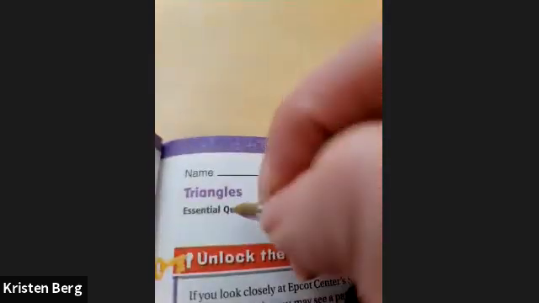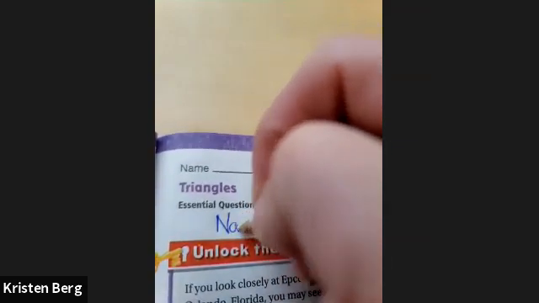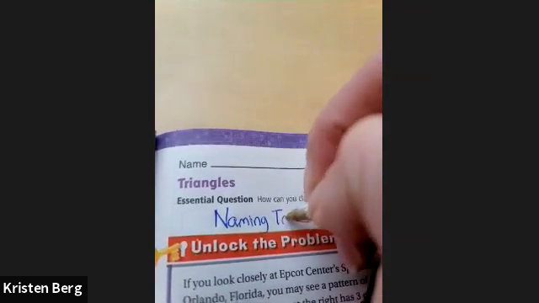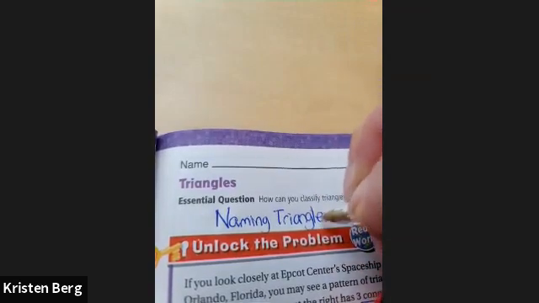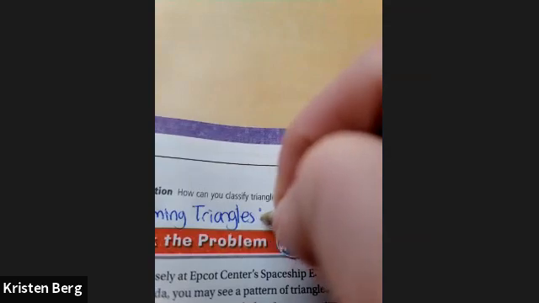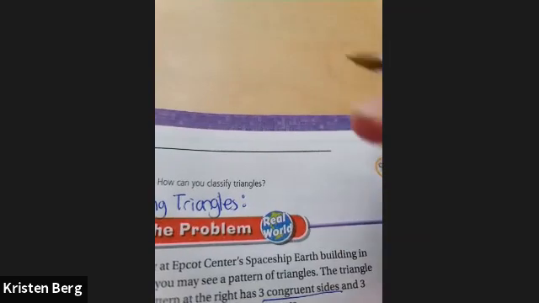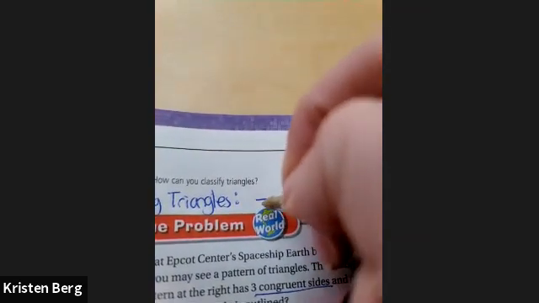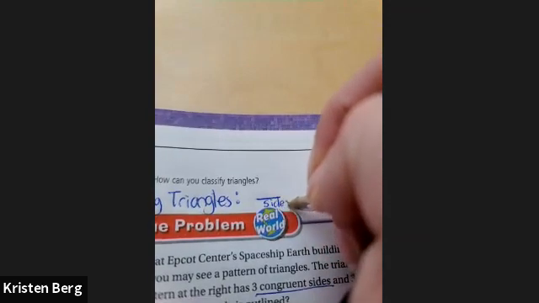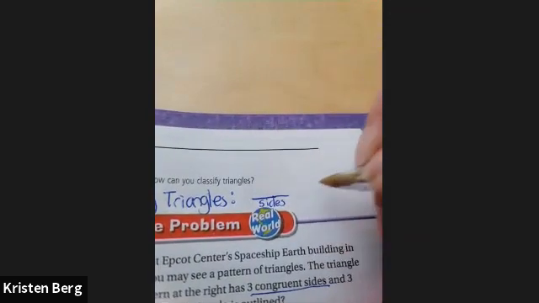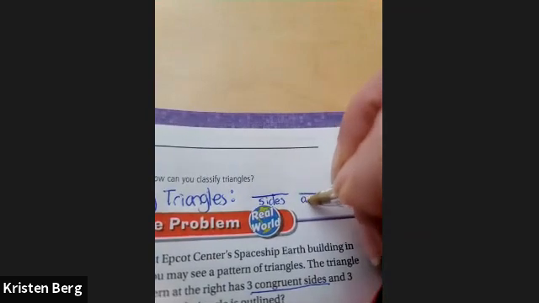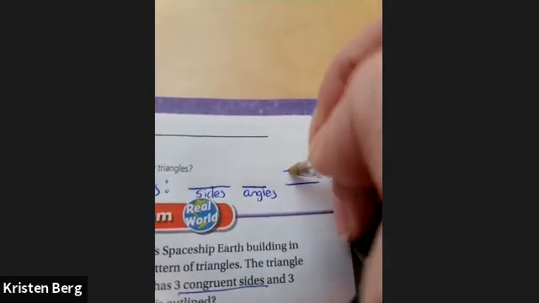Now, I do need to talk to you about how you properly name these. So do make sure you write this down. Naming triangles. There could actually be upwards of 3 words to name a triangle. In this case, they always want you to look at the sides and name it by its sides. Then they want you to also name it by the angles. And then the last word will always be your triangle.